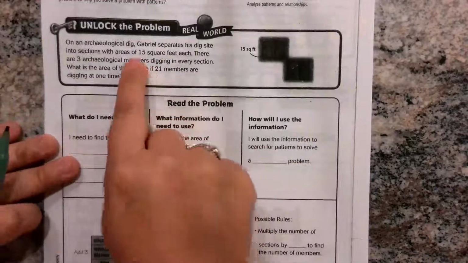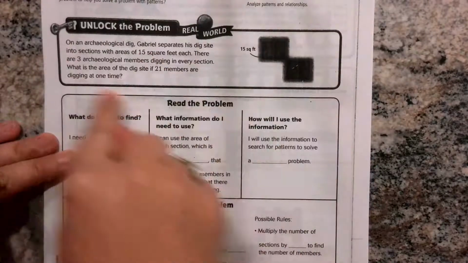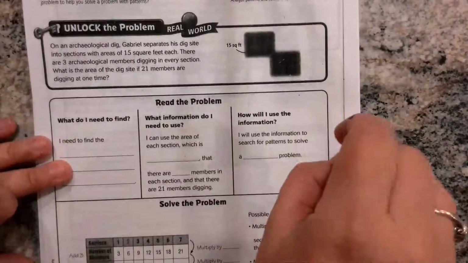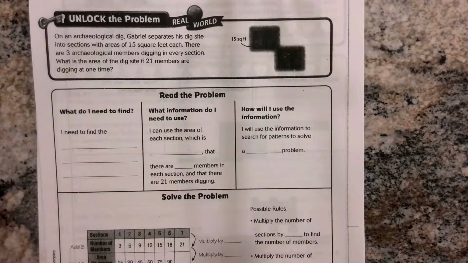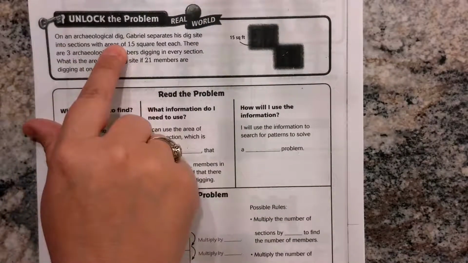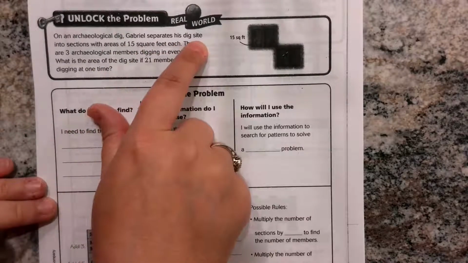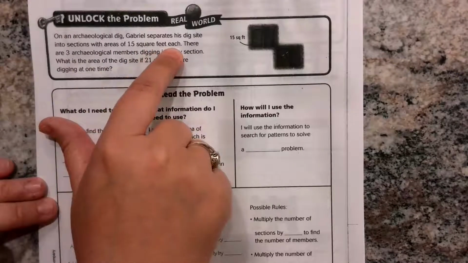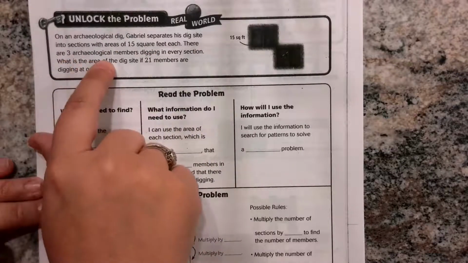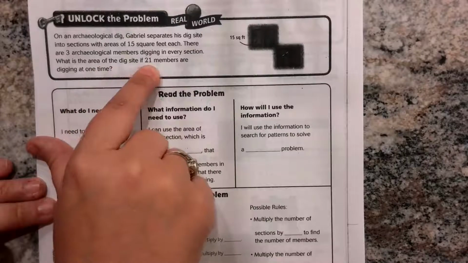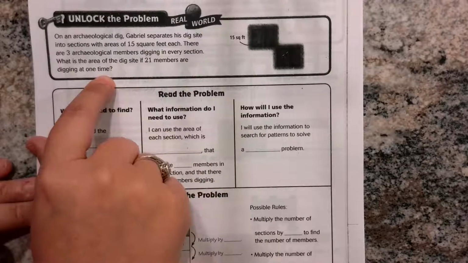Alright, so under unlock the problem, this is everything that we know, and then we're going to talk about solving those simpler problems and how that's going to help us get to the end result to answer our bigger problem, or our main problem. So it says, on an archaeological dig, Gabriel separates his dig site into 3 sections with areas of 15 square feet each. There are 3 archaeological members digging in every section. What is the area of the dig site if 21 members are digging at one time?